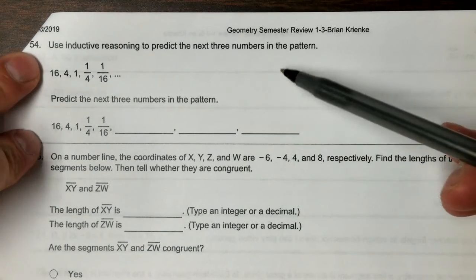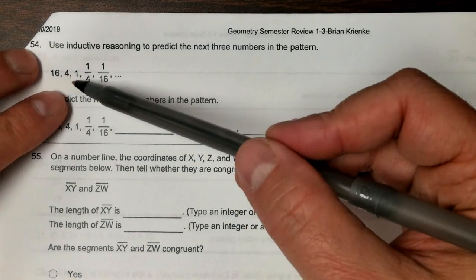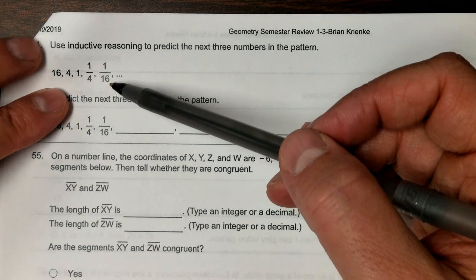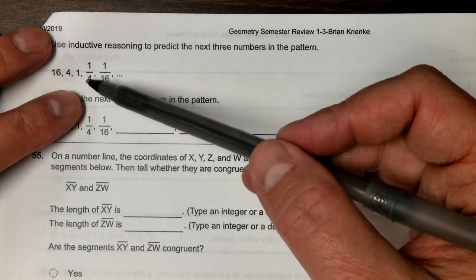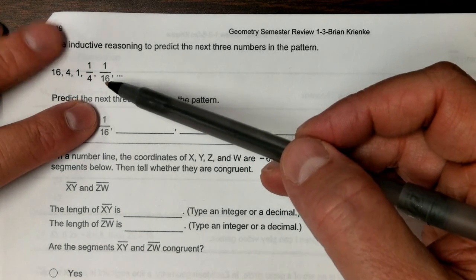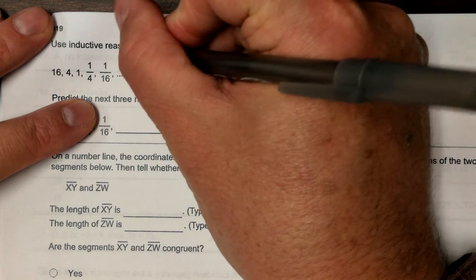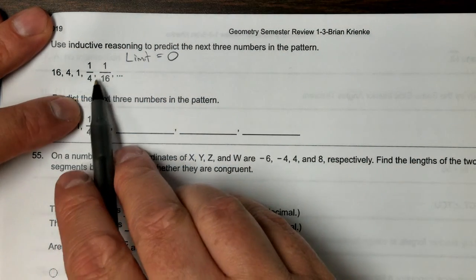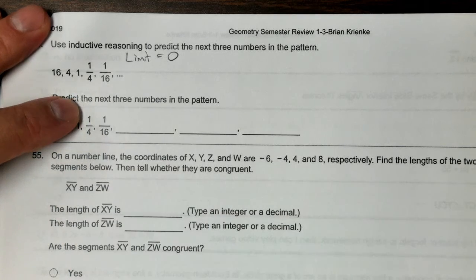Then this one is about a pattern, and we notice our numbers are getting smaller, but they're not negative. So we're basically approaching 0. This is an example of one where your limit appears to be 0. You're dividing by 16 repeatedly.